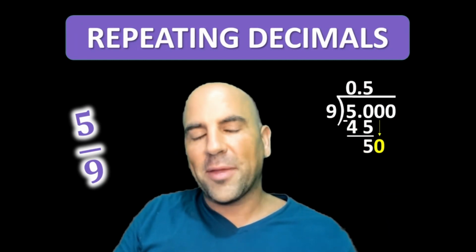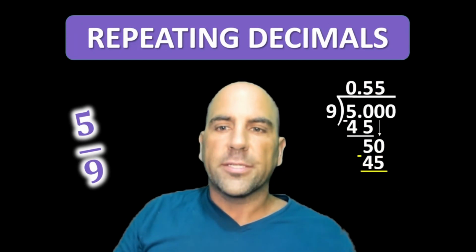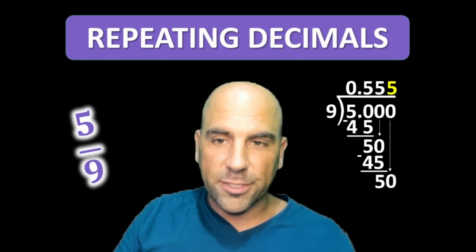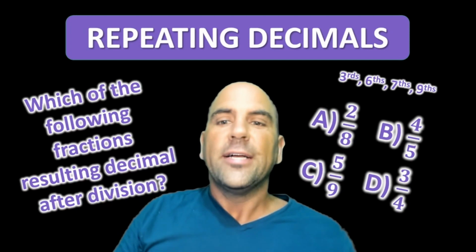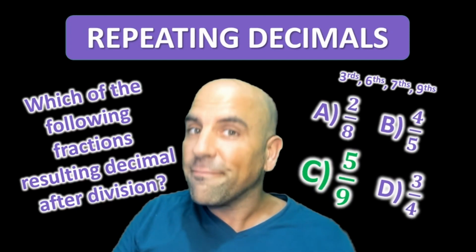How many 9s are there in 50? Well, we can get 5 in. That's 45. Subtraction. Are you seeing a pattern here again? This is going to continue to result in 0.5555. So now we are very clear that 5/9 is the repeating decimal.